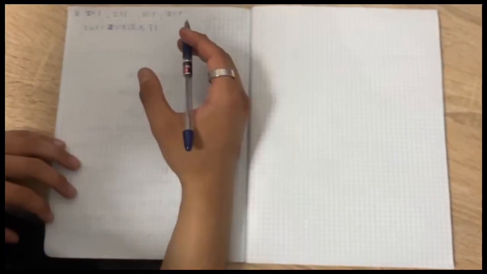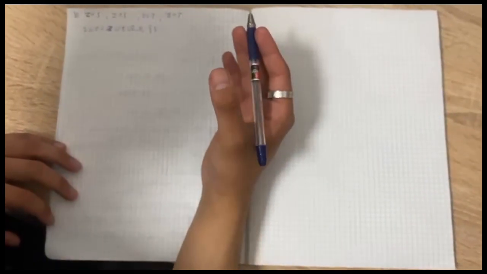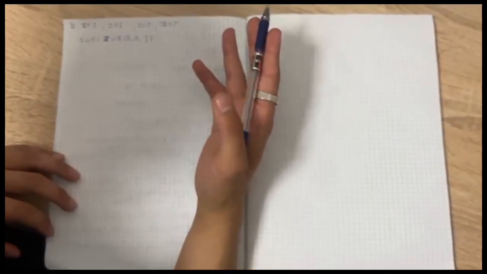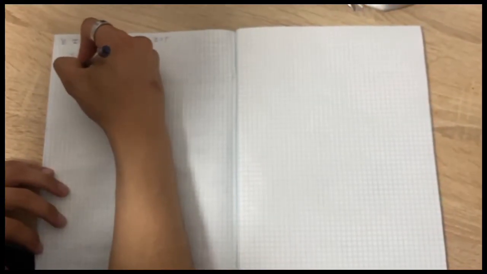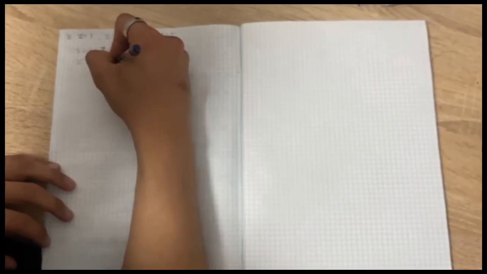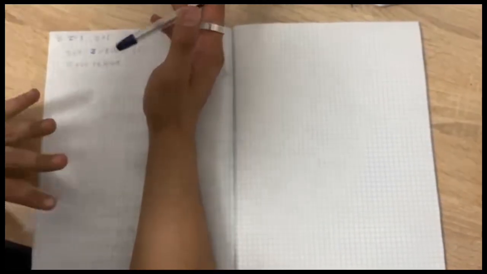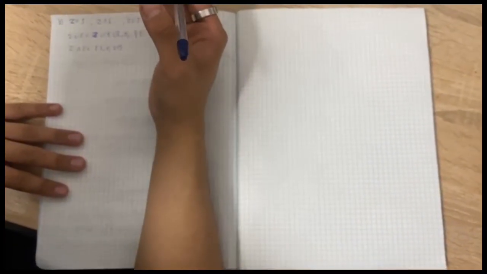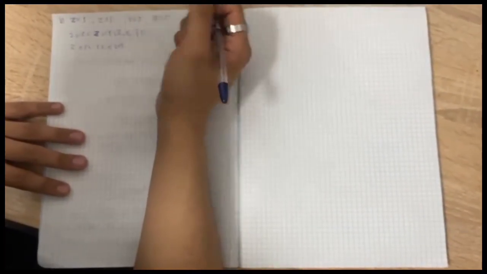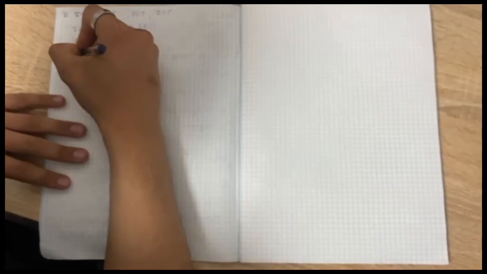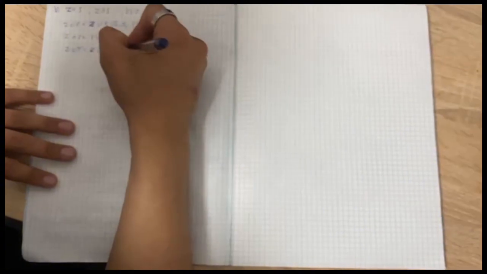The intersection of Z and S pulls only the whole numbers from S, that is 2, 5, and 25. Then similarly for T, the union is all integers plus square root of 2 and 1 over 2.